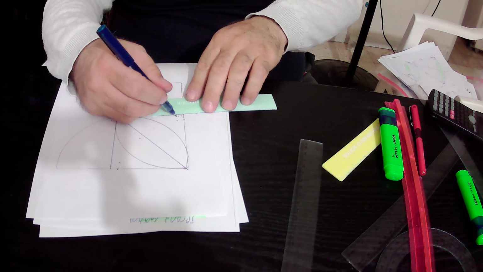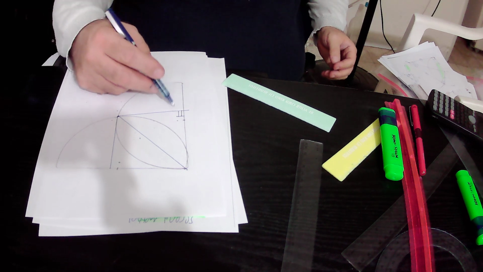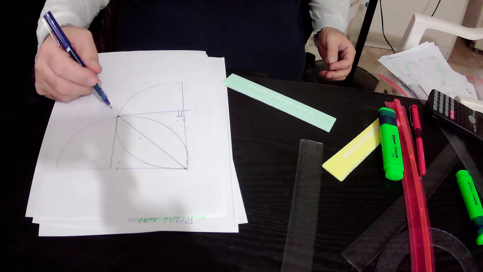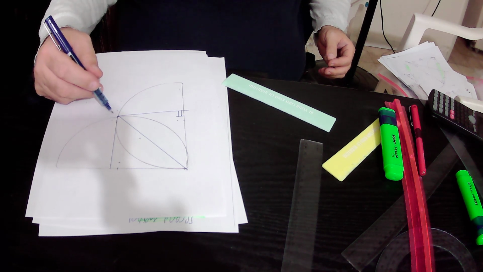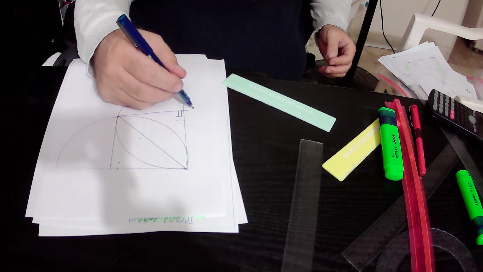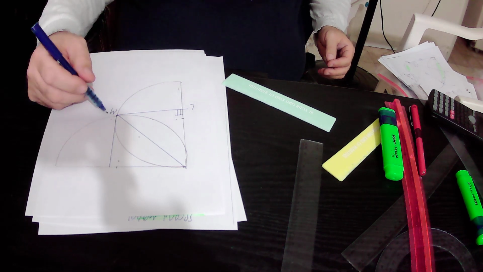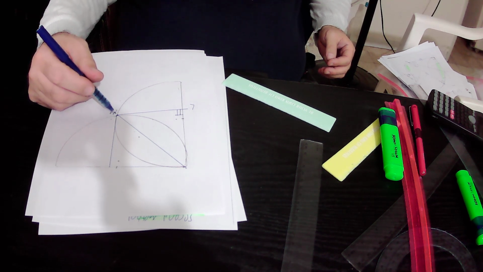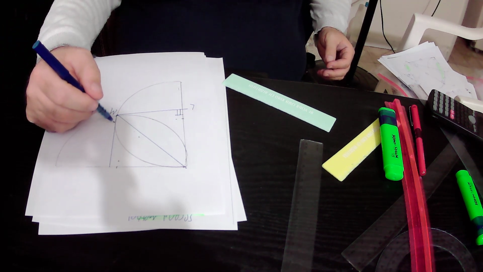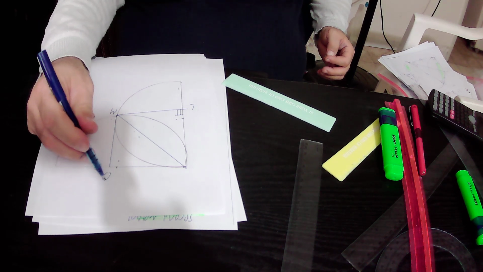Actually, when from the center of the semicircle we draw a perpendicular to the diameter, it will be tangent to the other semicircle at the touching point here. So here we have a tangent to this semicircle, and this is the radius OM.